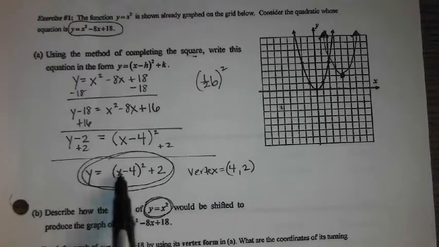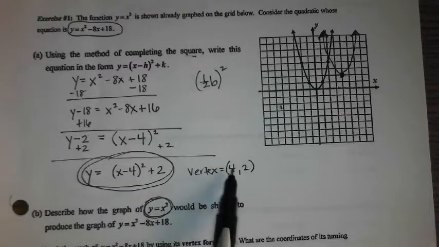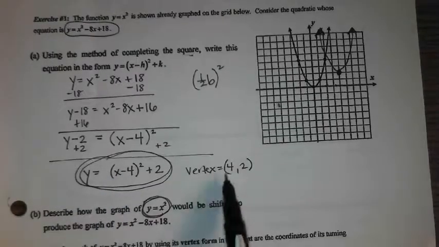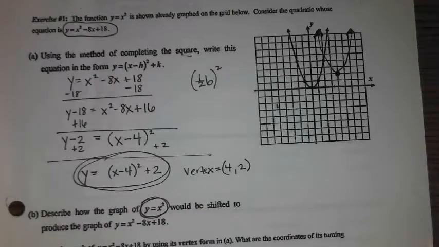You always take the opposite of whatever sign you see there for your H and then keep K exactly as is. And the reason for that is kind of the same reason we focused on horizontal movements when it came time for transformations. Horizontally, everything is backwards, right? So even though we see negative 4, it moved it right 4, so our coordinate is a positive 4. Does that make sense? There's definitely a link there.